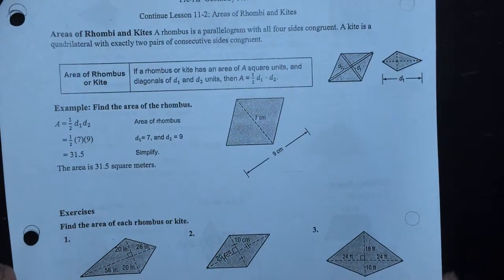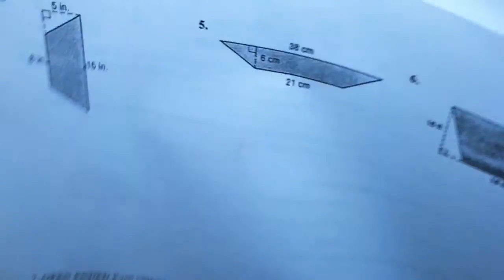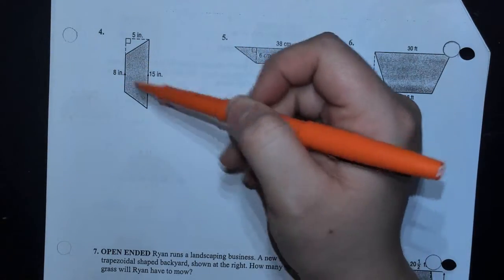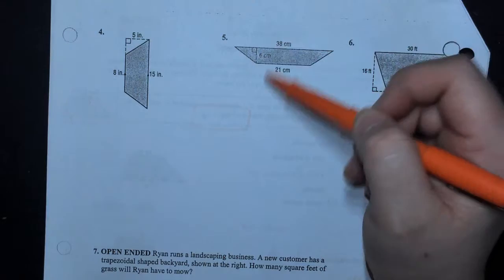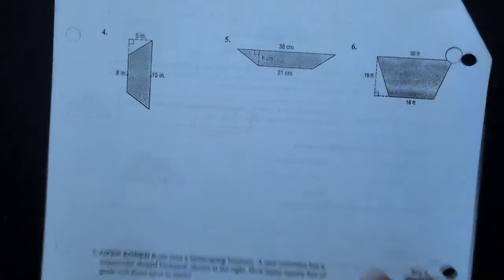What? No. You don't have to find anything. There's no missing parts. You have literally everything you need. Base, base, height. Base, base, height. Moving on.